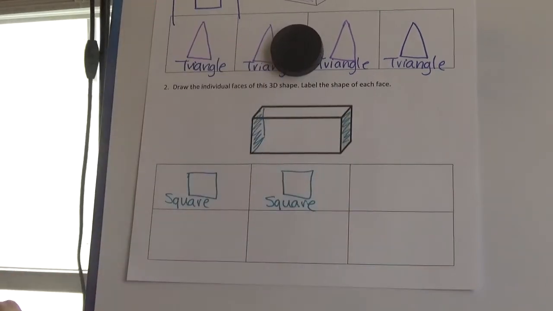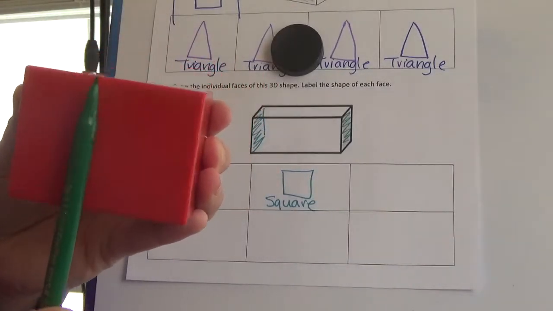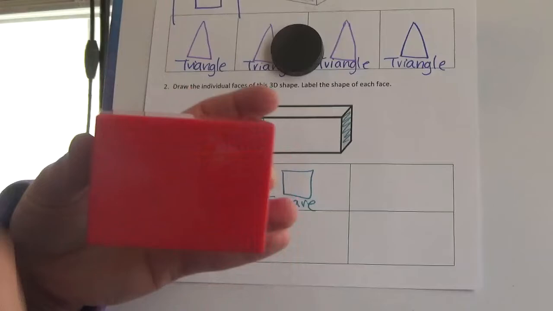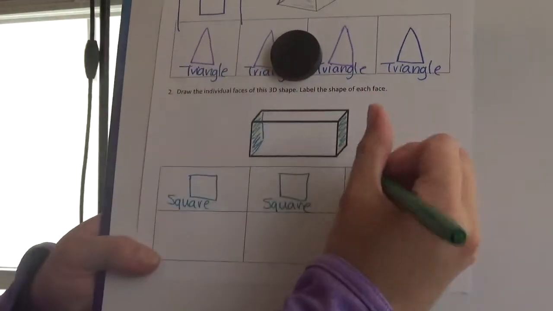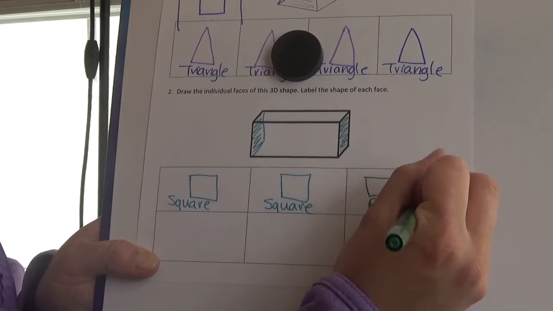on this side. The other shapes that I have, well, it's called a rectangular prism, and that's because it has rectangles. 1, 2, 3, and 4. So I have 4 rectangles. So I'm going to draw those and label them.